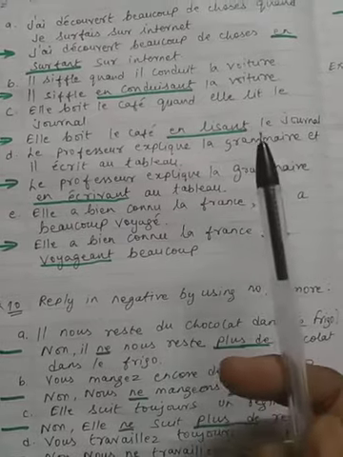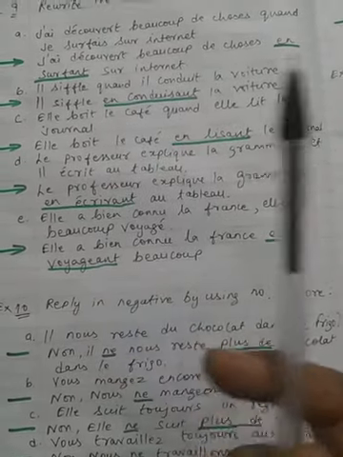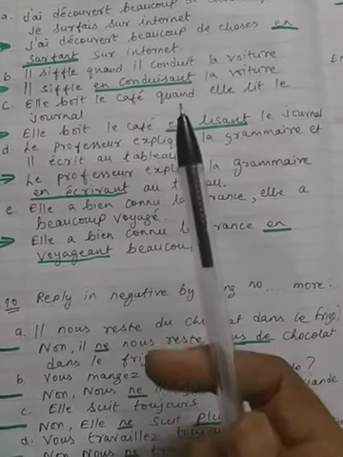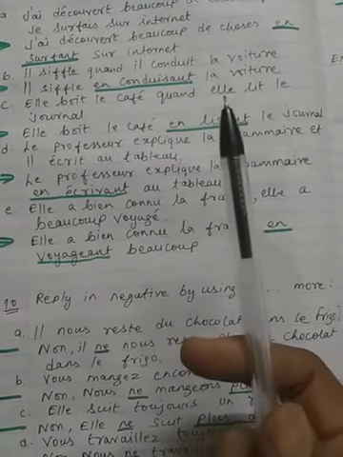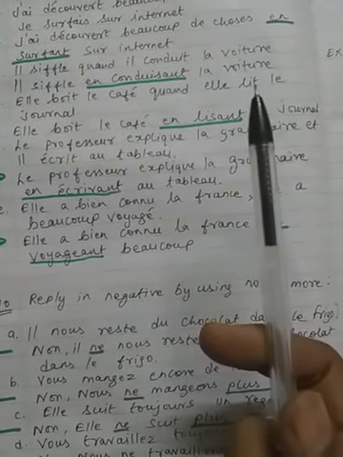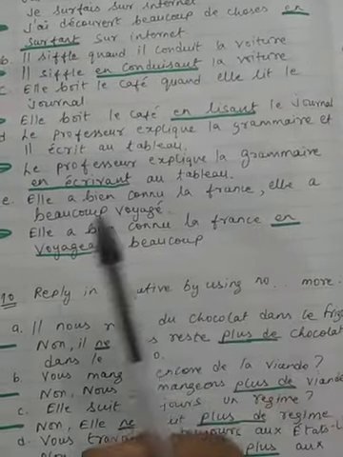En lisant. What you have to do: two sentences are there, joined with the help of a conjunction. So remove the conjunction and the subject in the second sentence. Put the verb used there in gerund form. That's all you have to do.